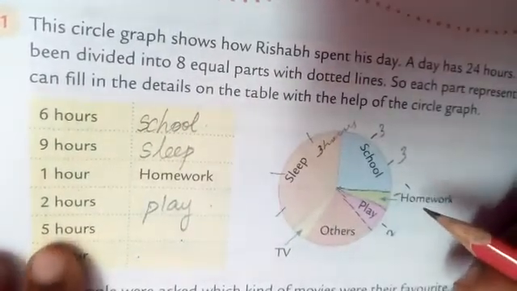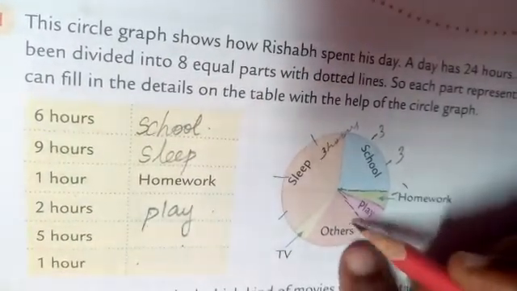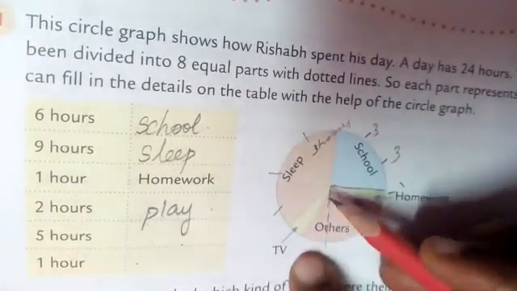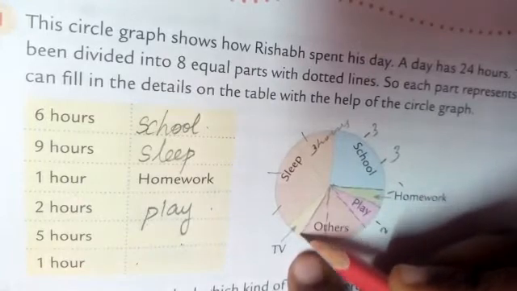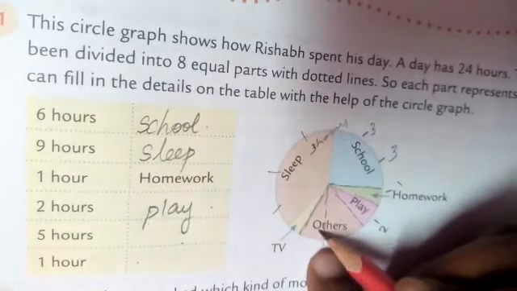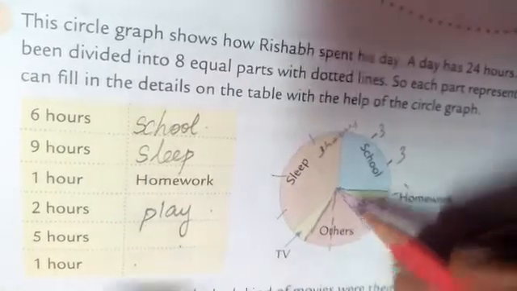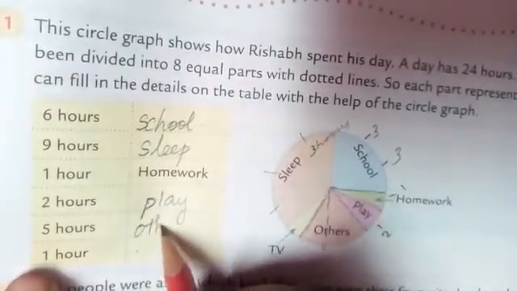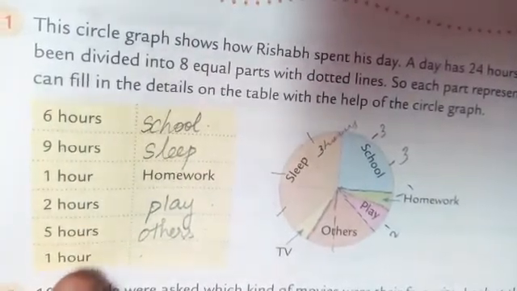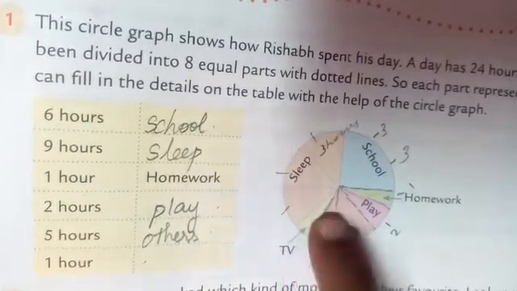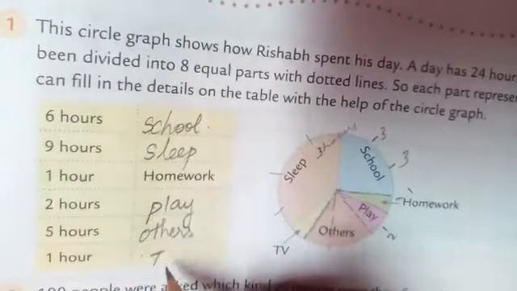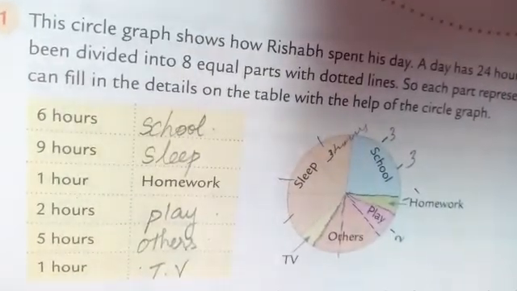Then we have 5 hours. Here, look at this. This is 3 hours, and one more 2 hours over here, same color. You have to look at the color of shading. So 3 plus 2, 5. This is 5 hours. So he does other activities during those 5 hours. Then one more 1 hour is left. What may it be? Yes, this small part again shows 1 hour, and he watches TV in that time. So these are the activities.